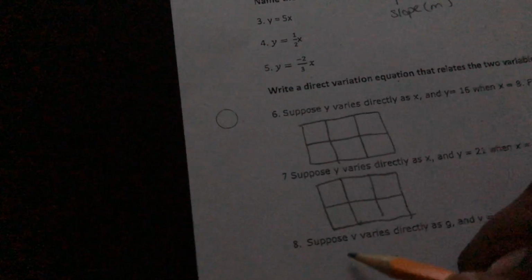Oh no, my lights. Okay, whatever. So make sure you do this on all of these. Ooh.